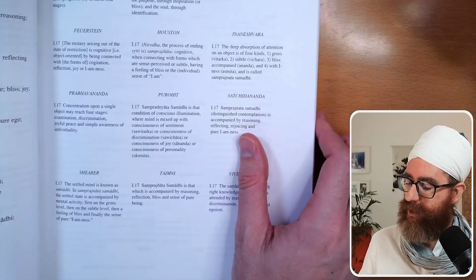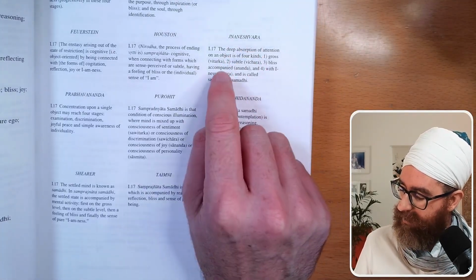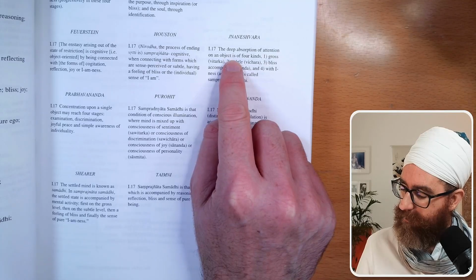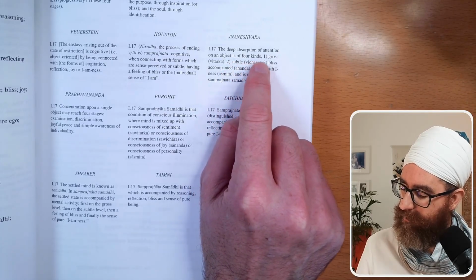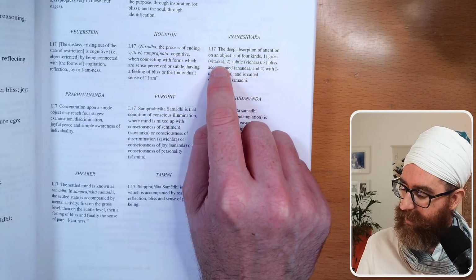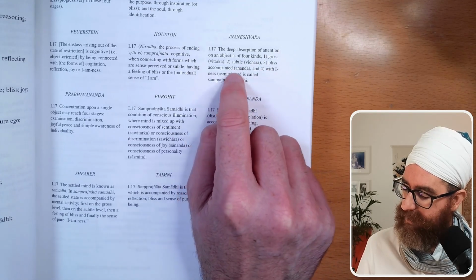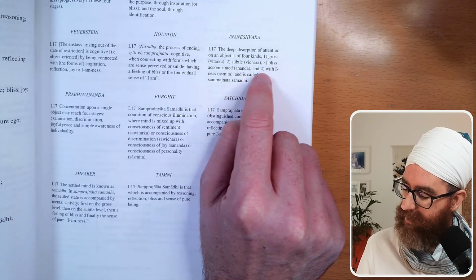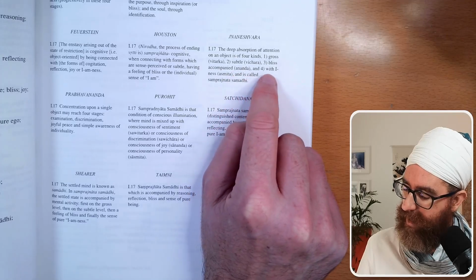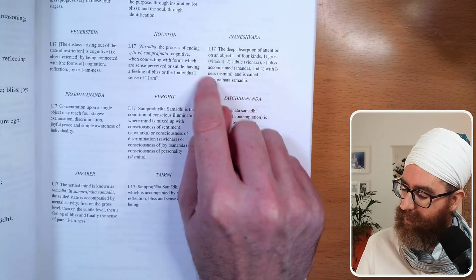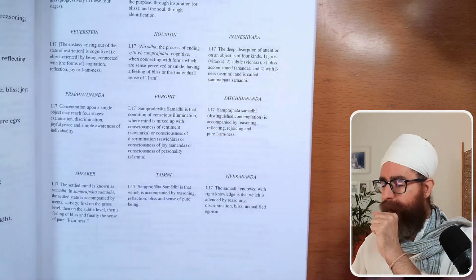Let's read the translations. Ganeshwara says the deep absorption of attention on an object is of 4 kinds: gross object, vitarka; subtle, vichara; accompanied with bliss, ananda; and with the I-amness, asmita. That is all sampragnata.